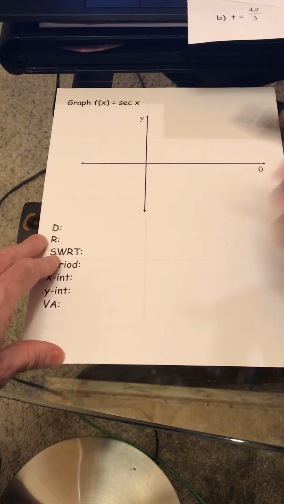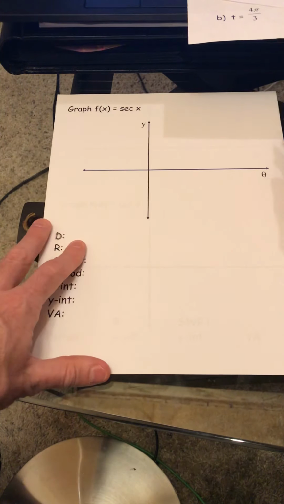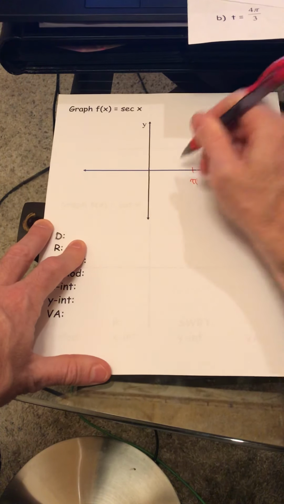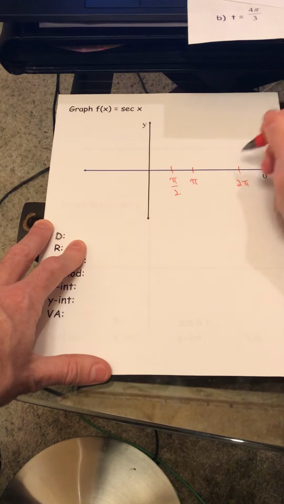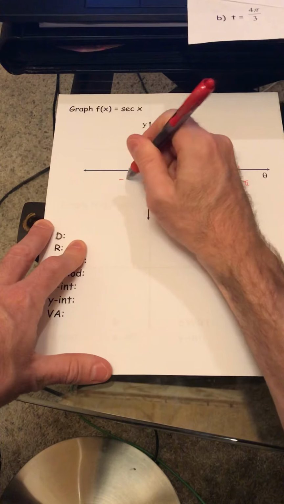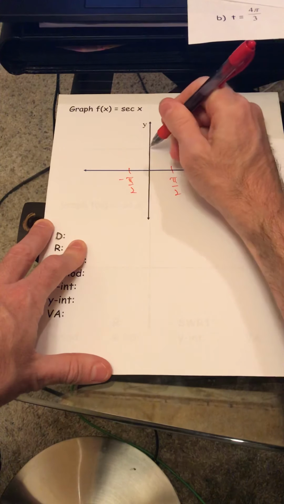Next up, secant. Again, let's go ahead and include the cosine wave, and for this one, I'm even going to use -pi/2.